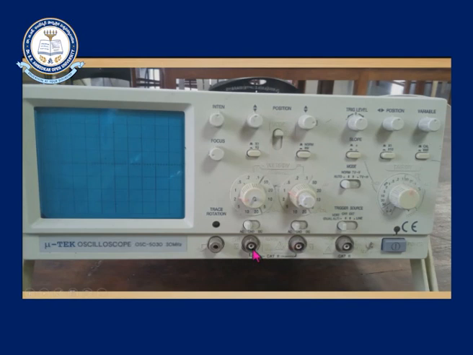So you see this CRO. This is channel 1, this is channel 2, and these are the knob buttons. Channel 1 and channel 2 are given here, and there is also a dual option. You connect these buttons; this is the channel 1 position control, and this is the channel 2 position control.